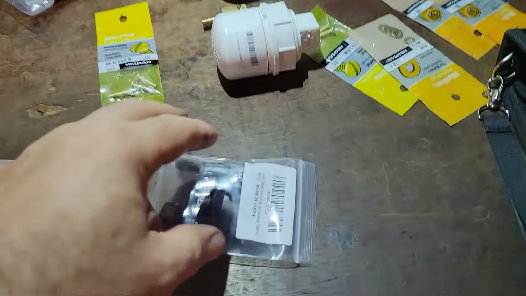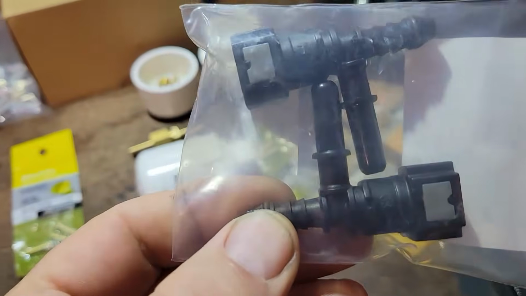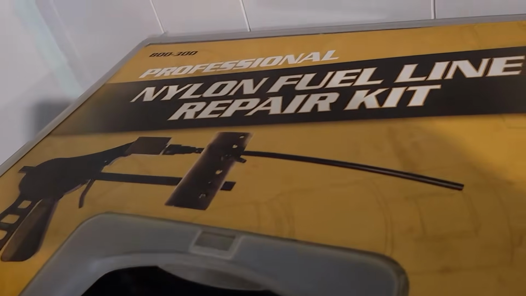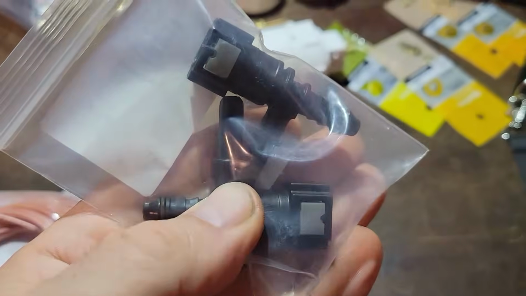All right, guys, my Amazon order came in. First, let me show you these. These are the fuel pressure tees. And what I'm going to use is a Dorman kit, it happens to be under the bag, to make the nylon fuel lines. That's what I'm going to make and put a Schrader valve on the end of it so we can get fuel pressure readings right in line.